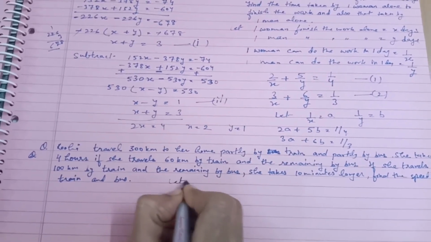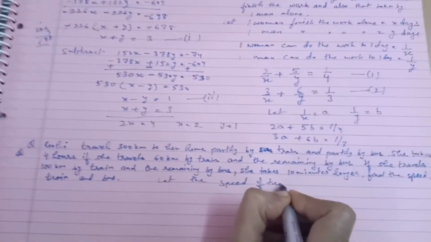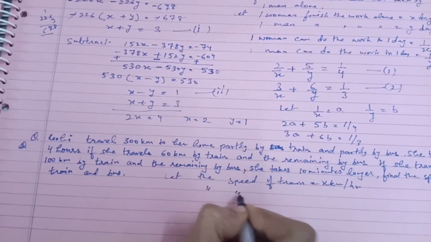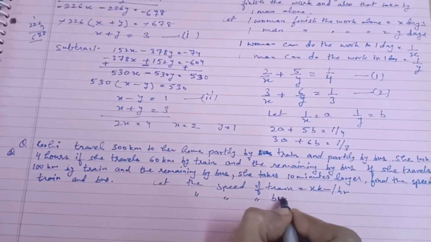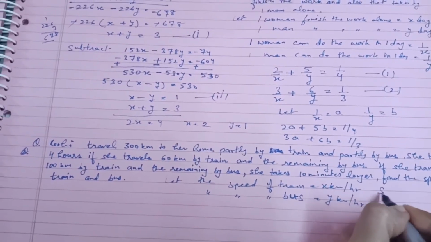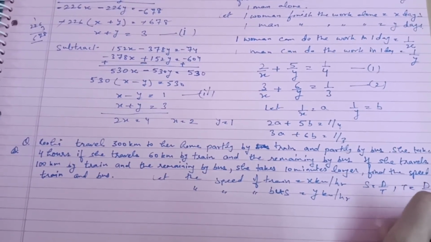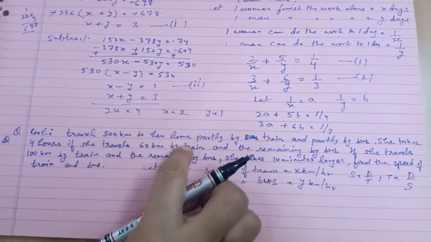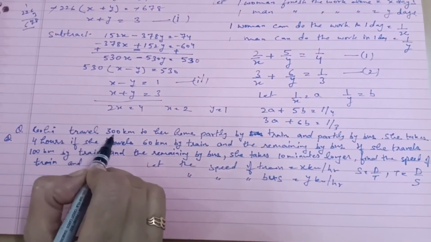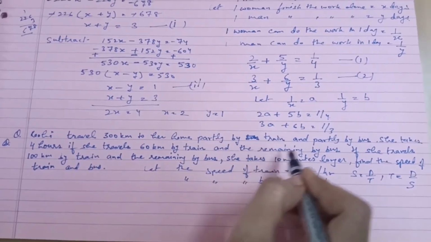So first, let the speed of the train be x kilometer per hour, and the speed of the bus be y kilometer per hour. And as I already said, speed is equal to distance by time, which tells you that time is equal to distance by speed, because the question is talking about how much time it takes. She takes 4 hours to cover this distance, 300 km, partly by train and partly by bus.